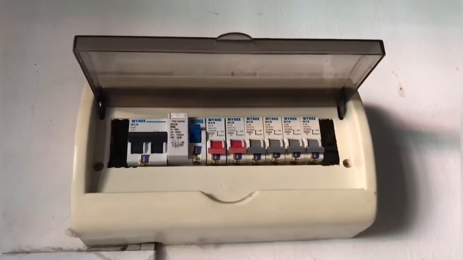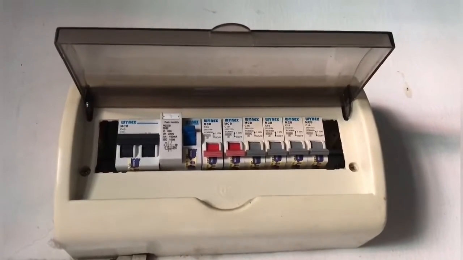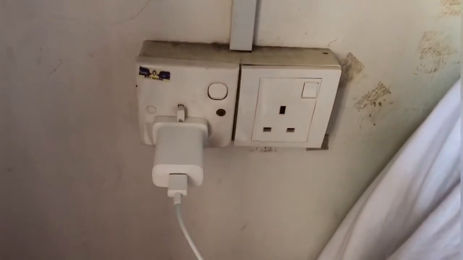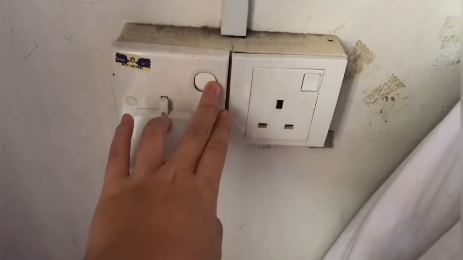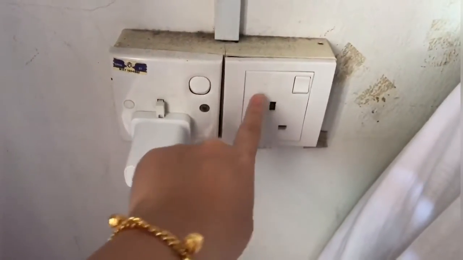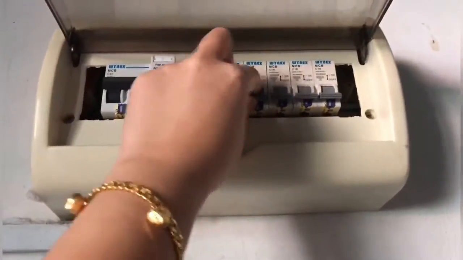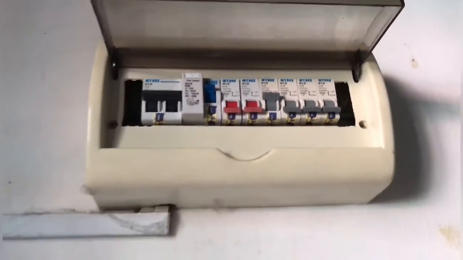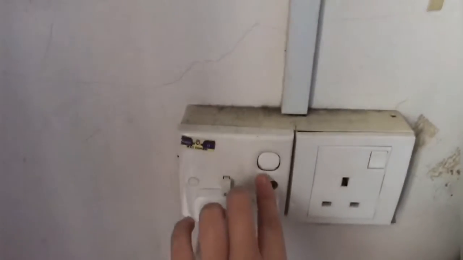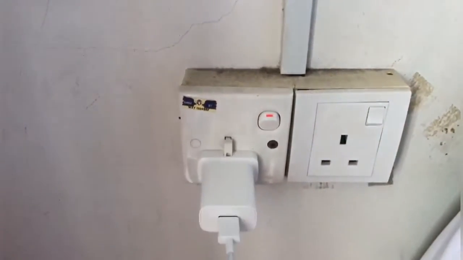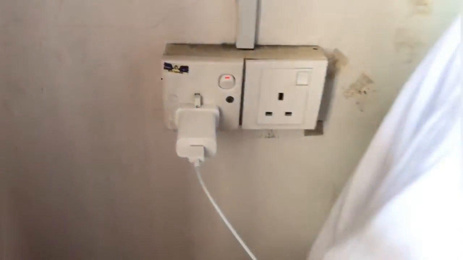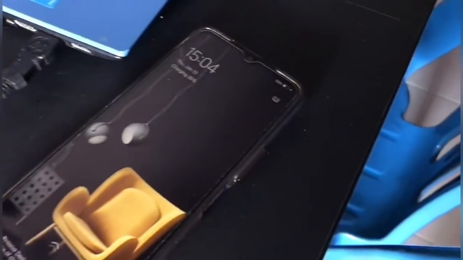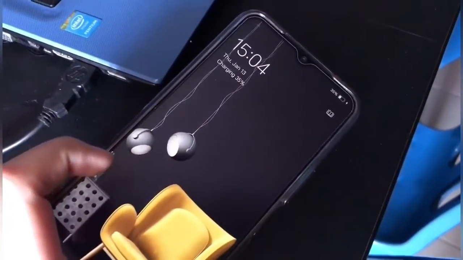This is the distribution box at my rented house in Taman University, Parit Raja. Today I will test which MCB is connected to socket number 1 and socket number 2. When I switch on MCB number 3 and switch on socket plug number 1, my phone is connected to the charger.